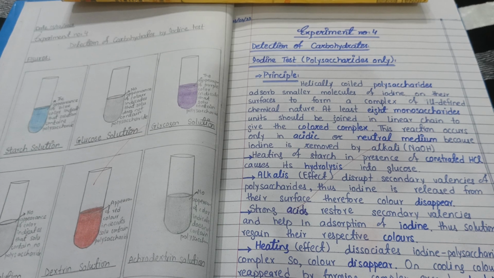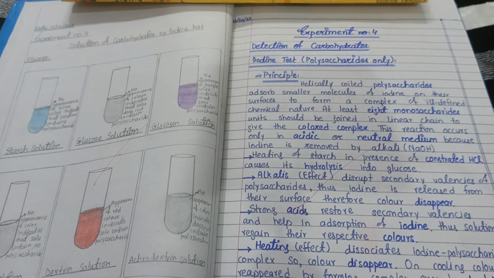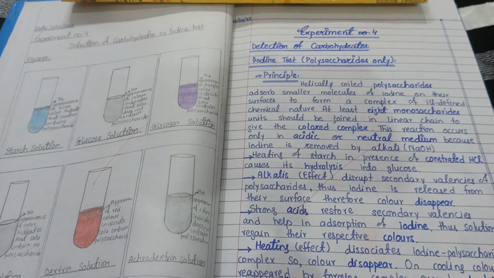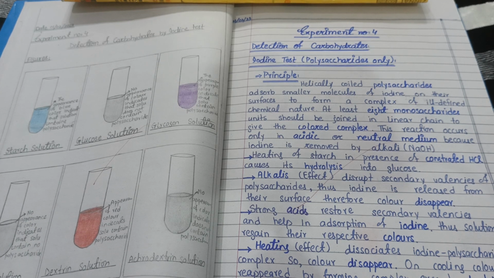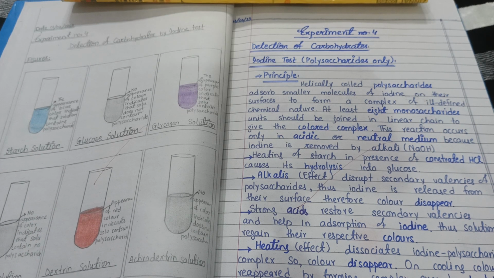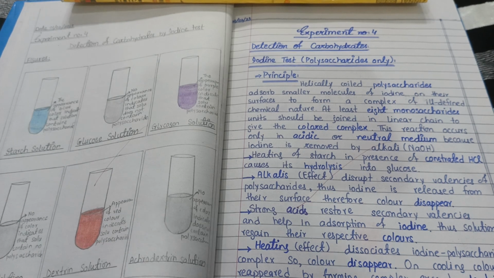Okay, so the principle of this is that your polysaccharide is helically coiled on each other. So they absorb the iodine molecules into them. Therefore this test is performed only on polysaccharides because of their helically coiled structure. Now your polysaccharide must have 8 plus monosaccharides in their structure, so that they could form the colored complex.